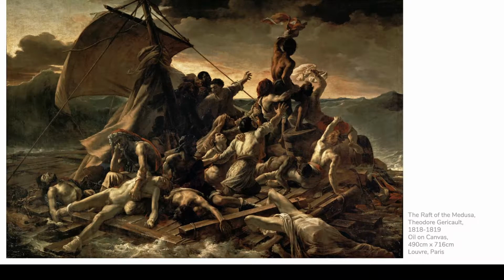All right, Wrath of the Medusa. One of my favorite images, absolutely a brilliant composition. This took many years to create. It is giant and it is absolutely wonderful. You can see this located in the Louvre. This is a masterclass in composition and understanding composition.